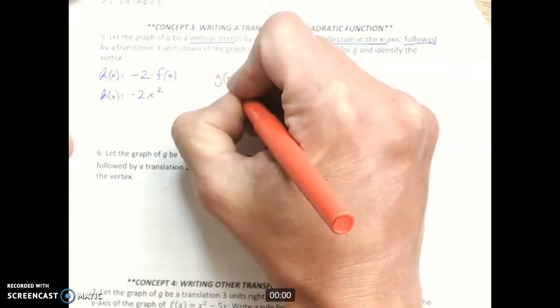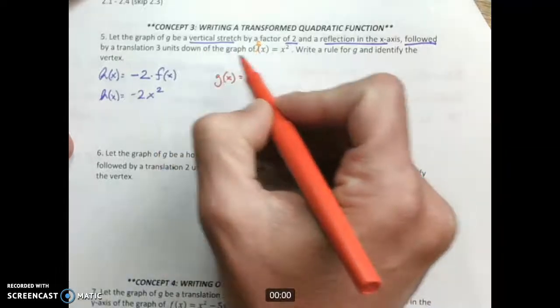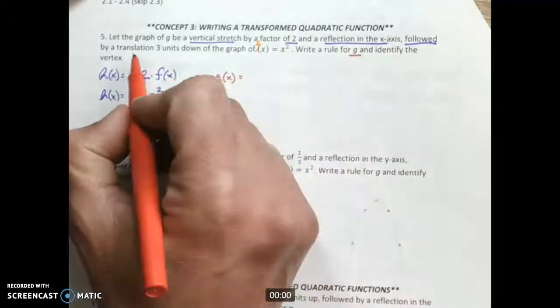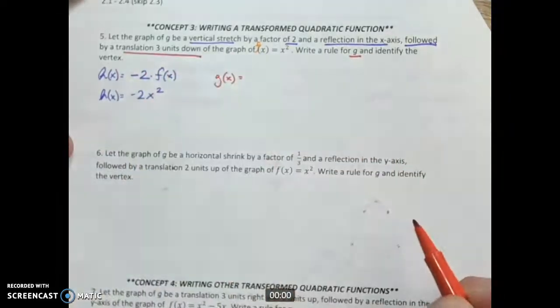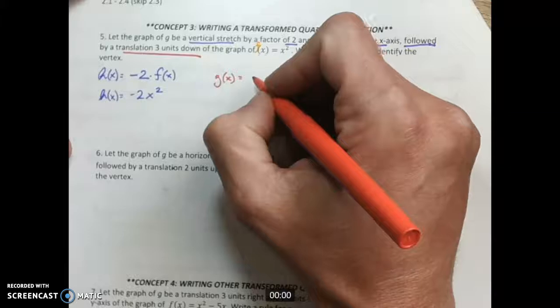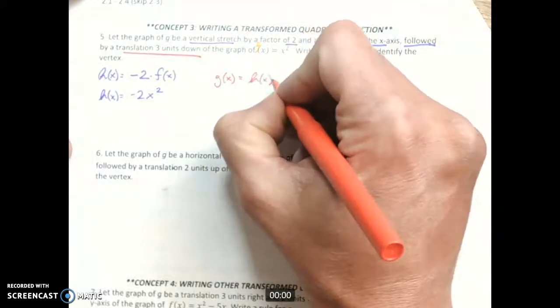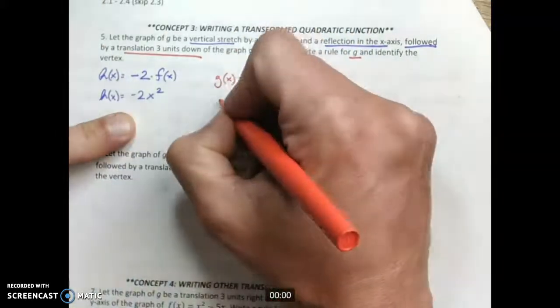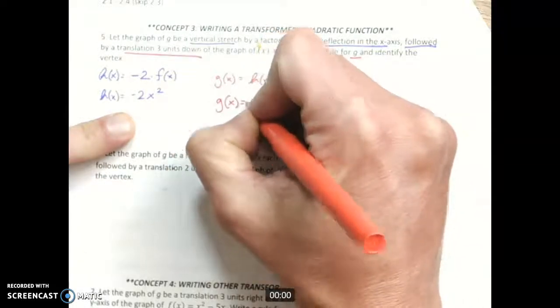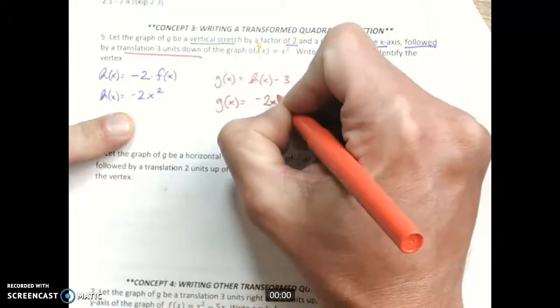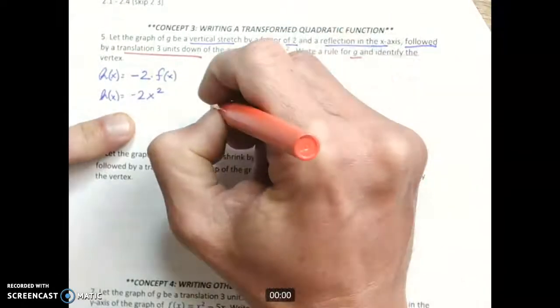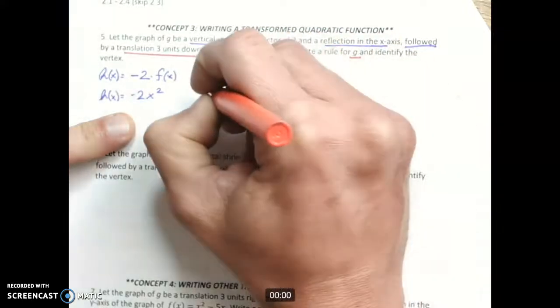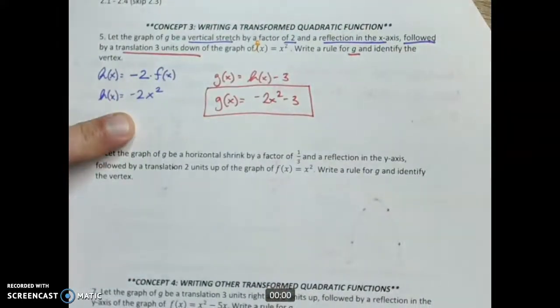And g of x is going to be a translation 3 units down. Okay, so it's just going to be h of x minus 3. Replace h of x with negative 2x squared. G of x equals negative 2x squared minus 3. And voila, we have our new rule for G.